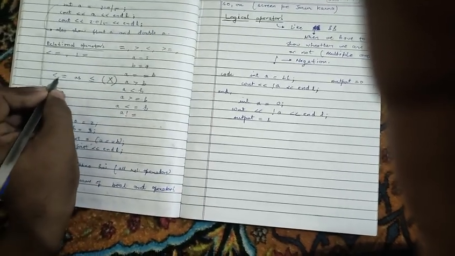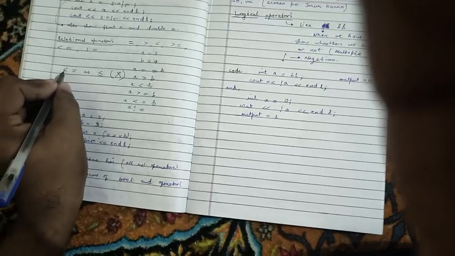Maths में चलता है सब, यहाँ नहीं चलता. We have to, if we have to write greater than equal to, we have to use this symbol, not this.